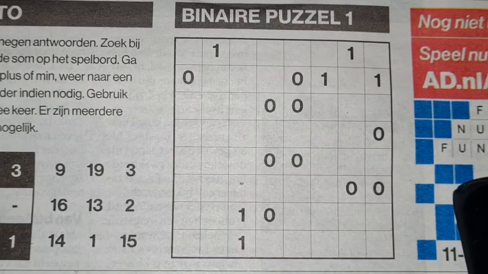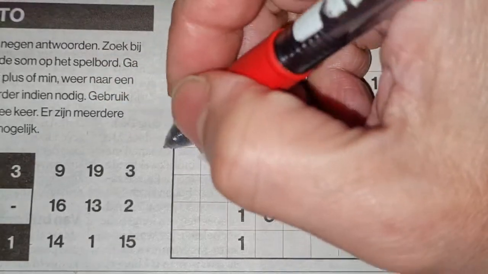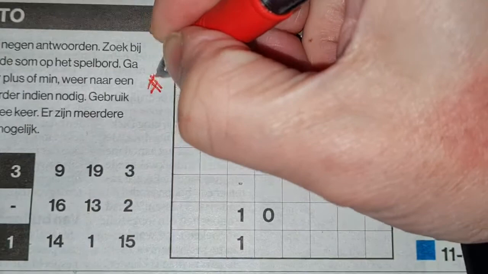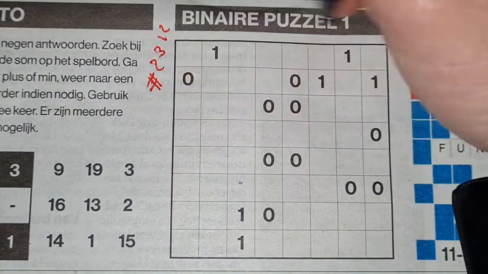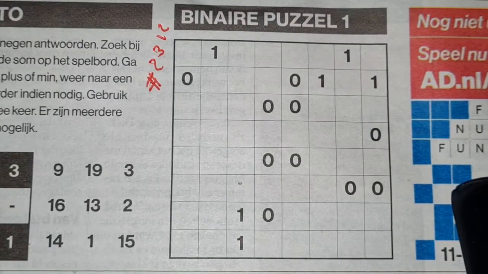Two Sudokus to go, a binary puzzle and a tectonic are left to solve. But first, I will solve this baby. This one will be number 2312. Alright, and what kind of binary puzzle is this one?